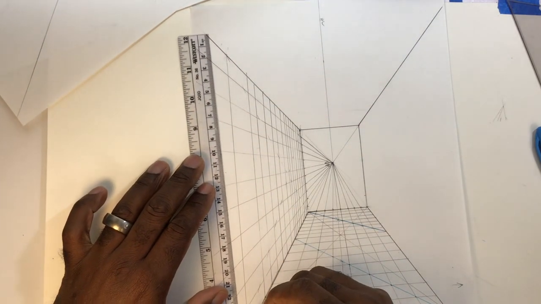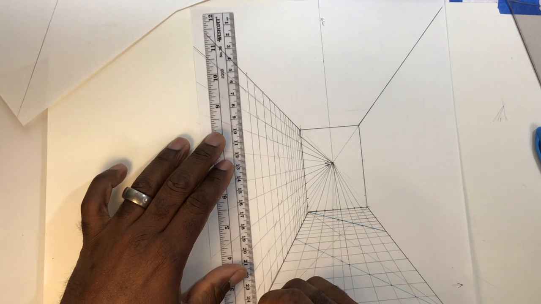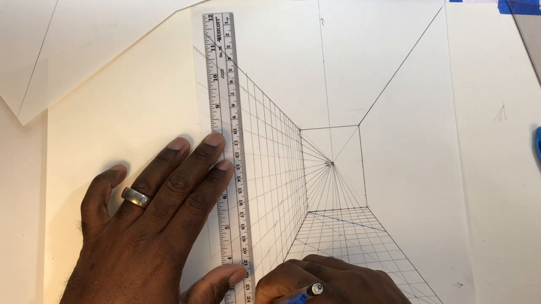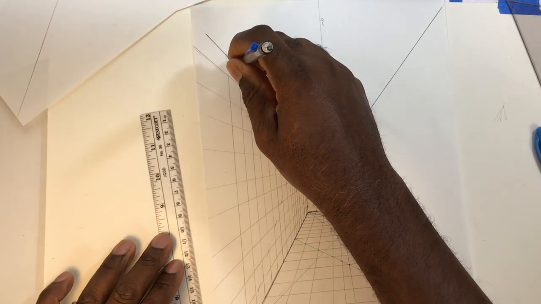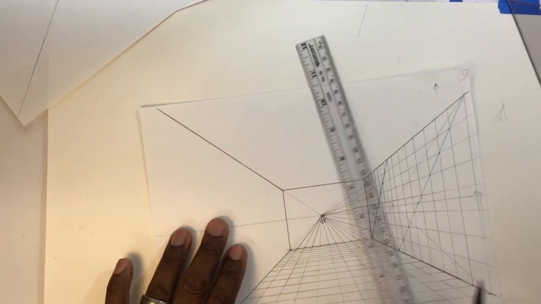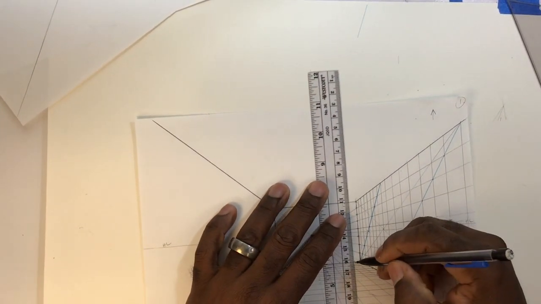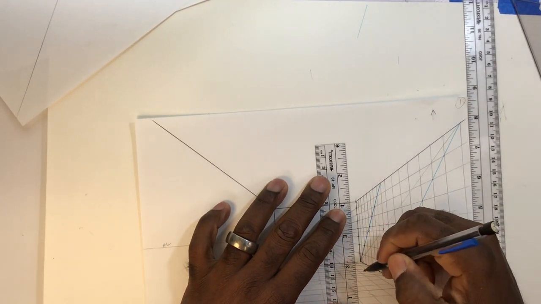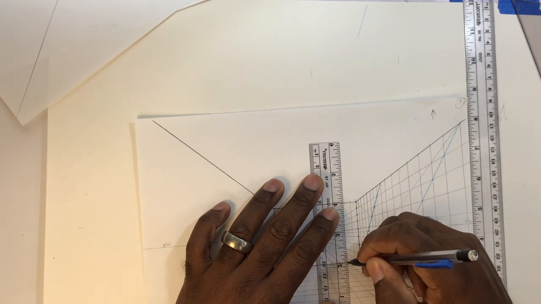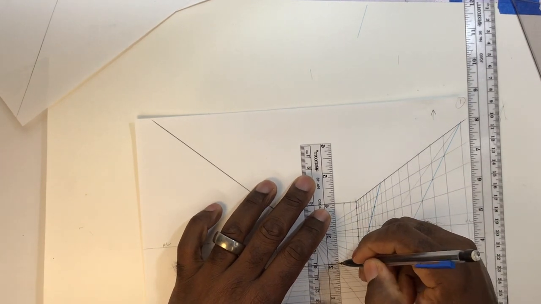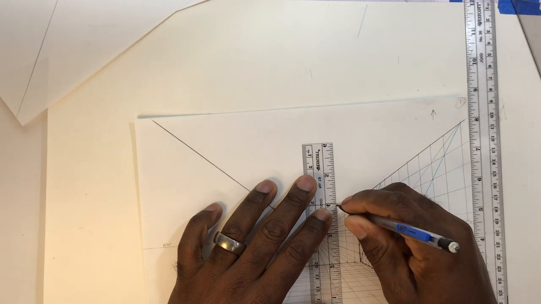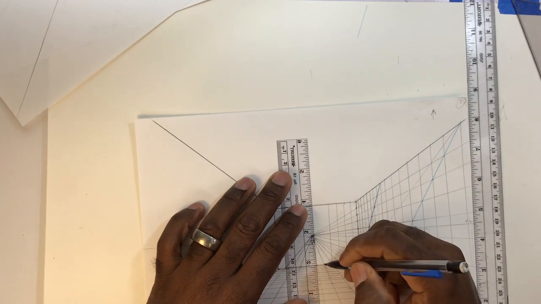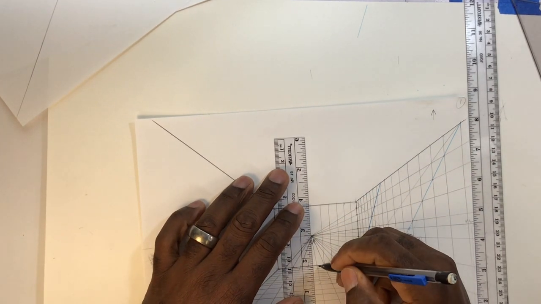Okay, so again, I'm just eyeballing it. So it's not going to be super perfect or anything like that. Okay, so there we go. All right, and then of course what you'll do is come here. I'm gonna use a short ruler for that. Excuse me. Allergies. There we go.